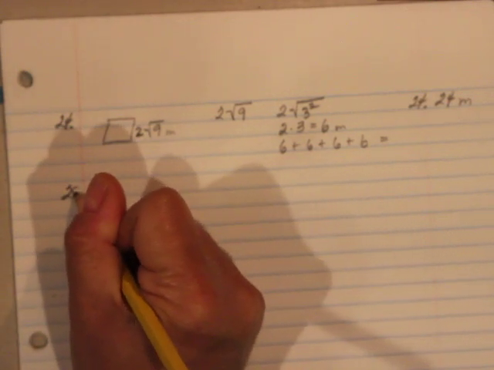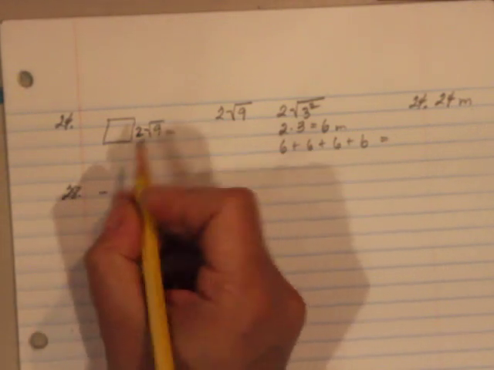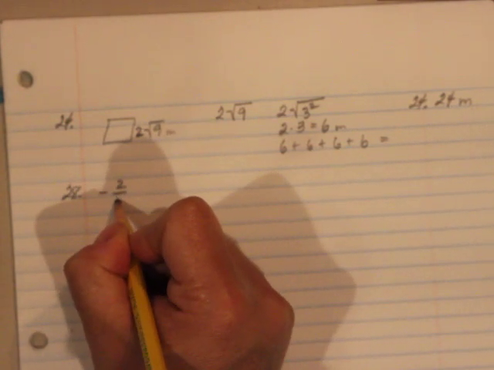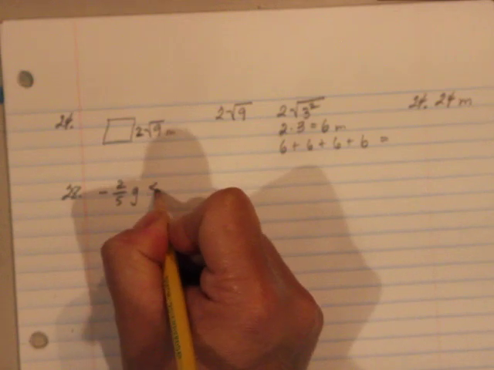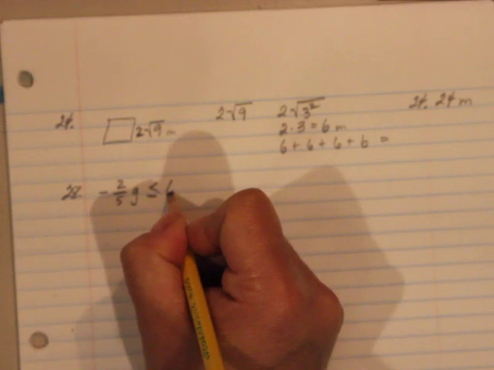Great. Number 28. 28, 29, and 30, and we'll call it good for today. Explain in your own words how to solve the inequality negative 2/5 g is less than or equal to 6.